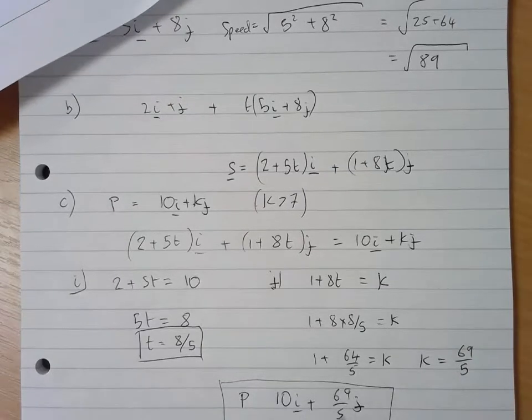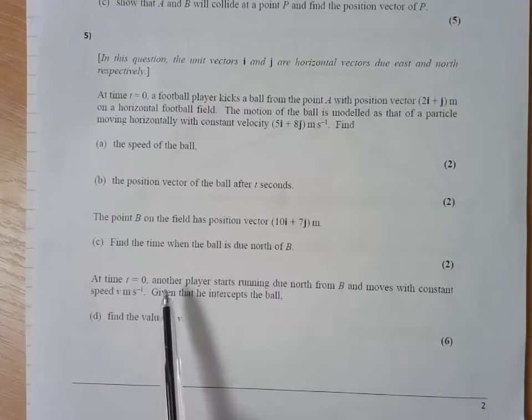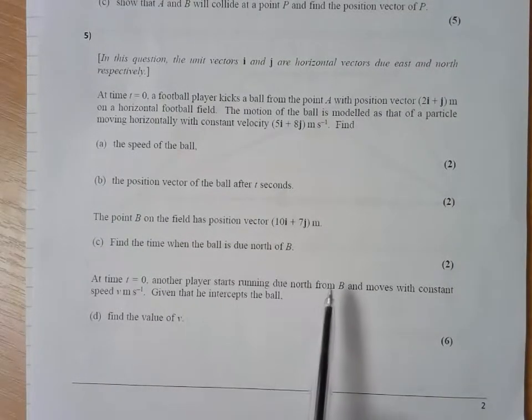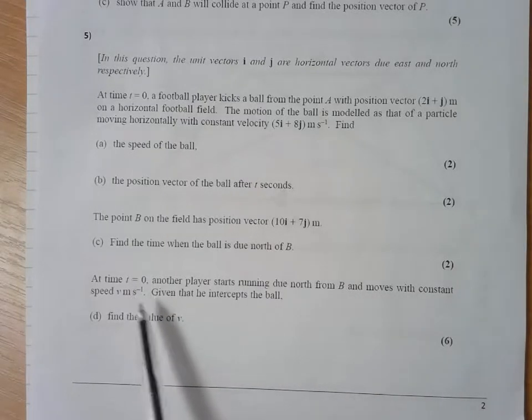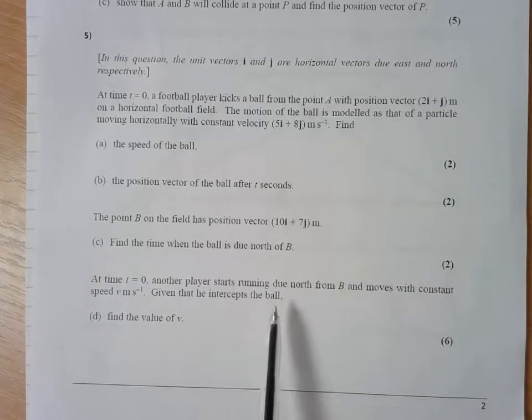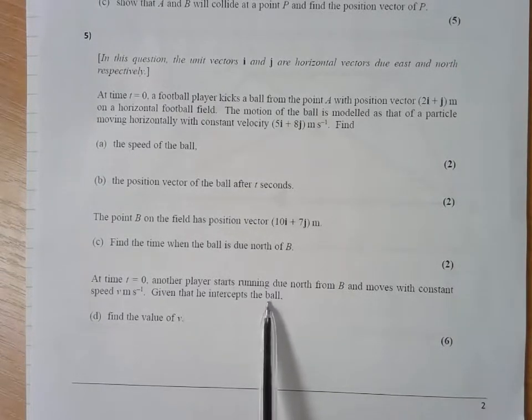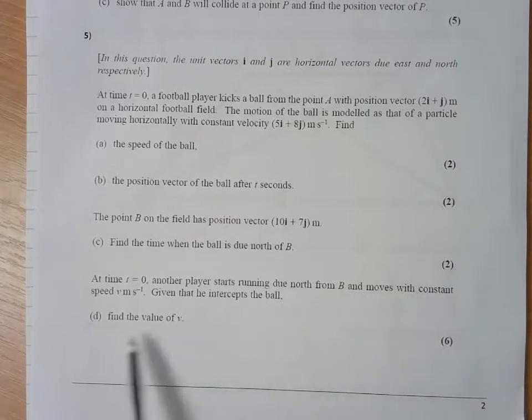If we now have a look at part D of the question, we're given at time t equals 0, another player starts running due north from B and moves with a constant speed v. He intercepts the ball, that means he must get to the ball at the same time the ball is there. And we want to find the value of v.